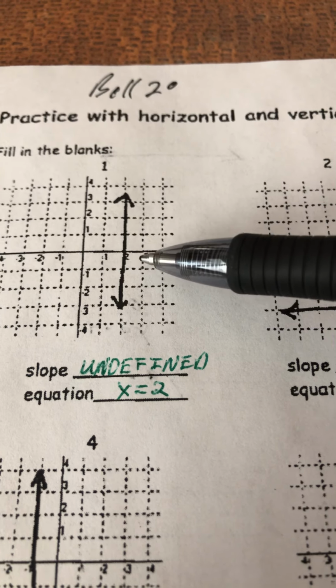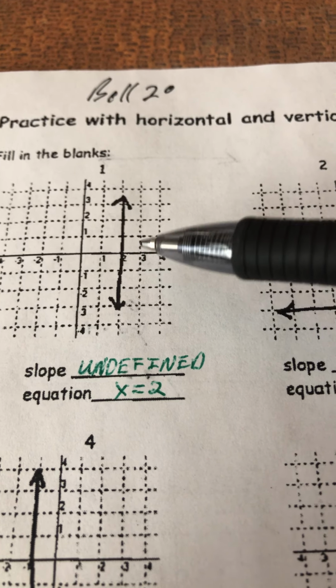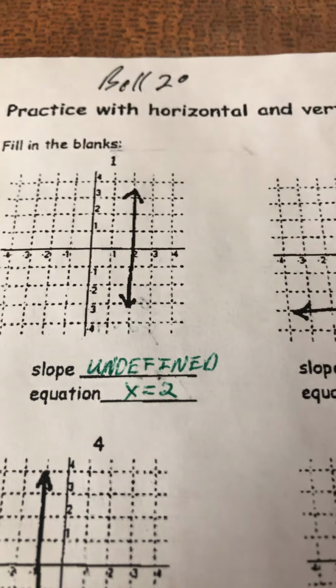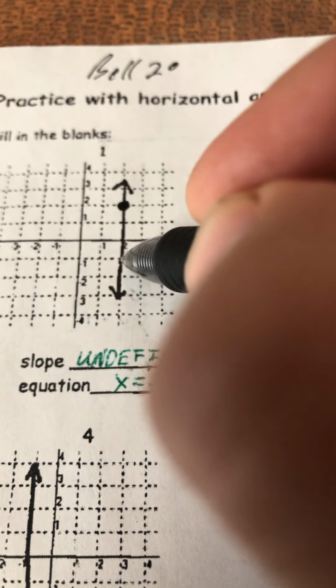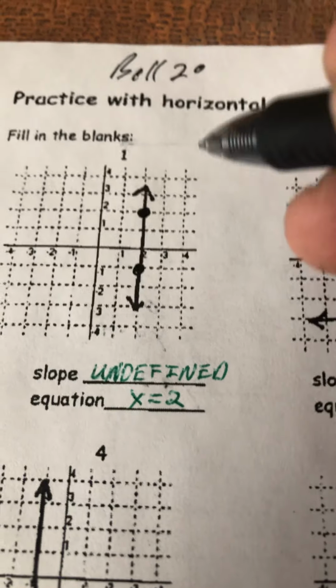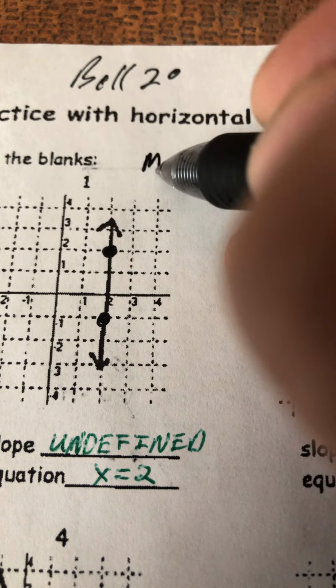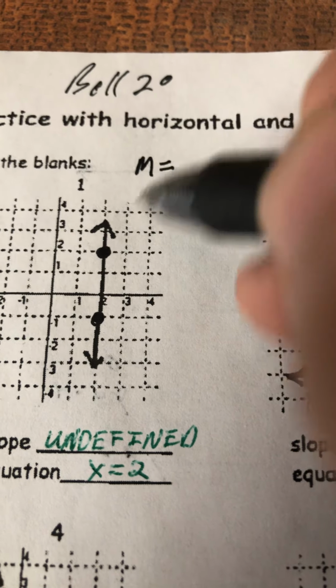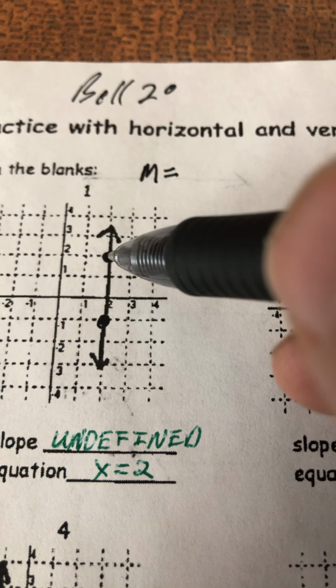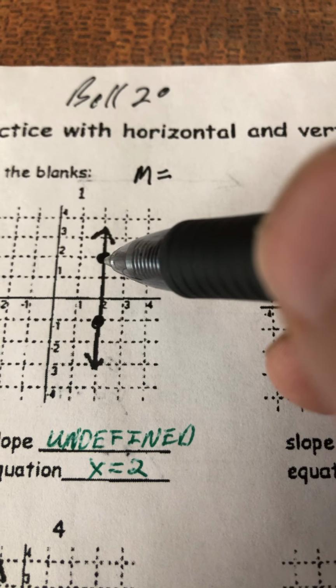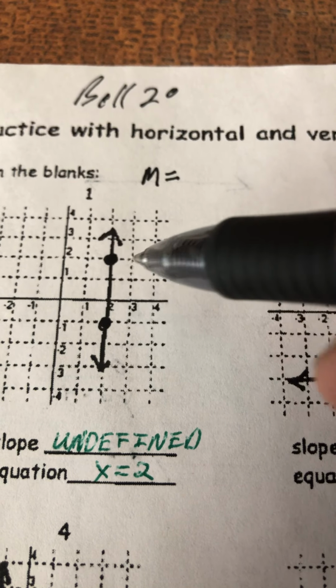When you're solving for the slope on one of these, if I put this point here, and I put this point here, and you do the slope formula, let me show you why it's undefined. It's y2 minus y1 over x2 minus x1.